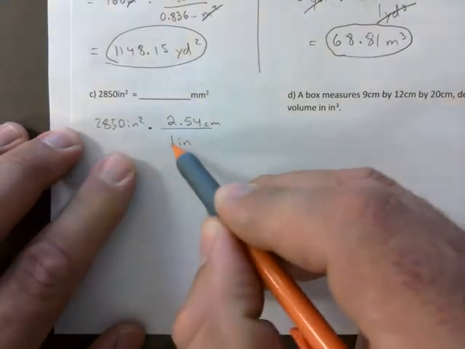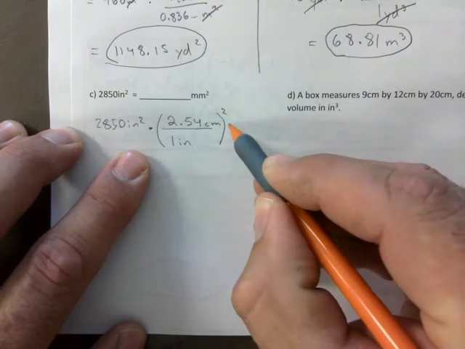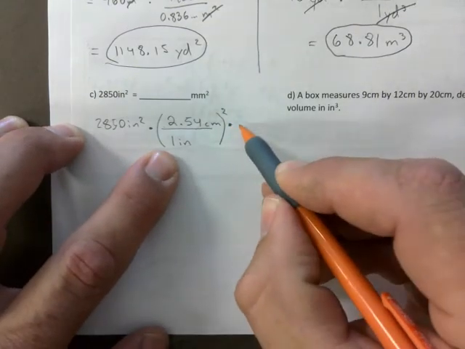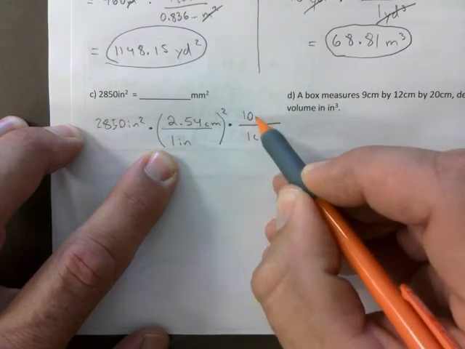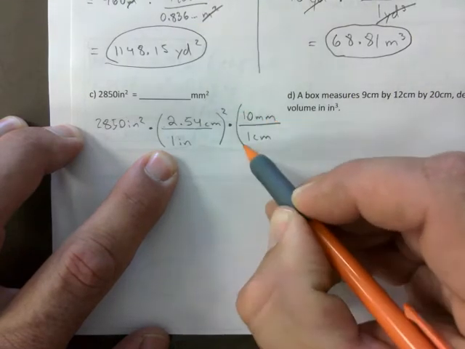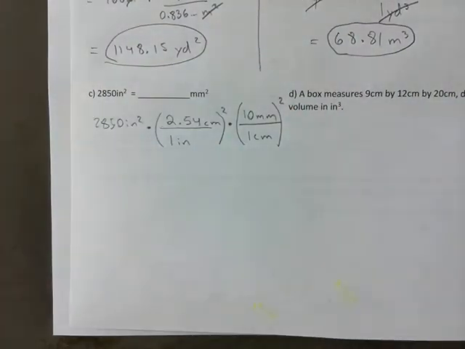And so I know that this is true, so I'm going to square that. But this is also true. I need to go from 1 centimeter has how many millimeters? I also need to square that. You need to square everything because otherwise you're not canceling out the same units, okay?